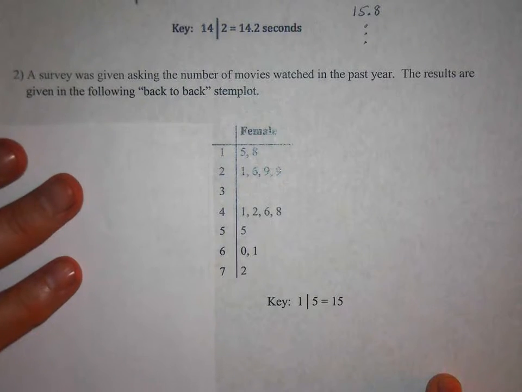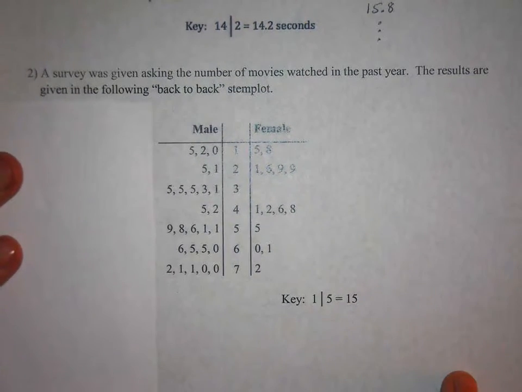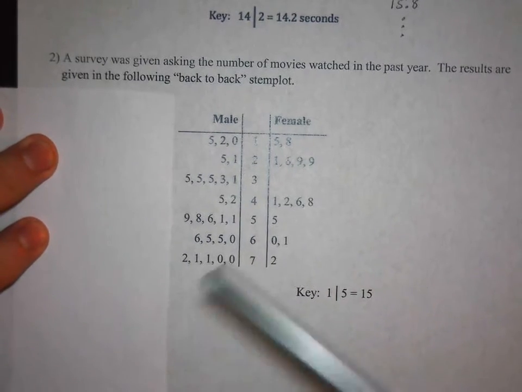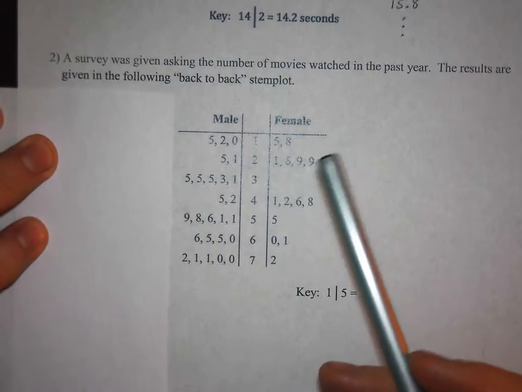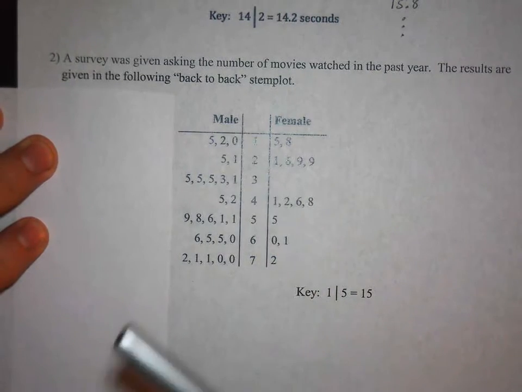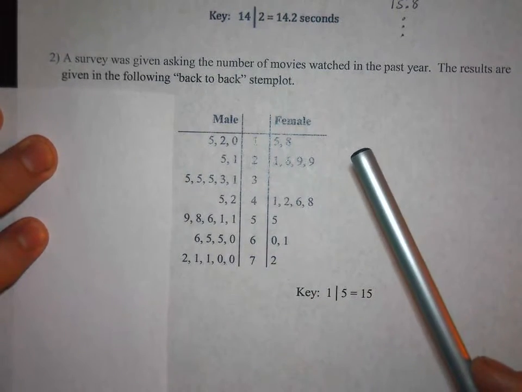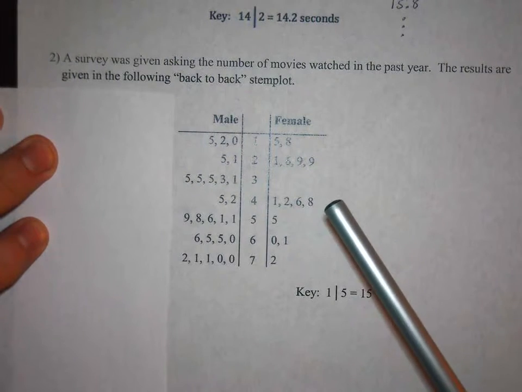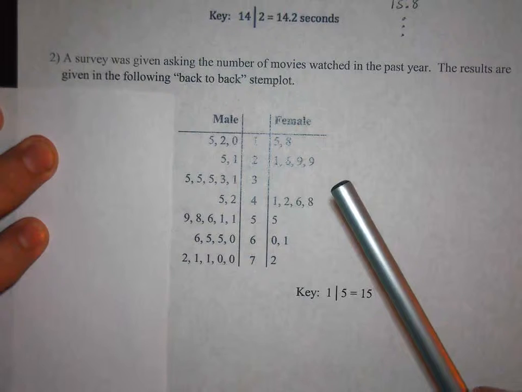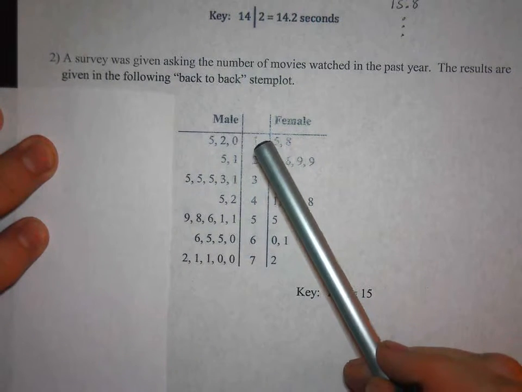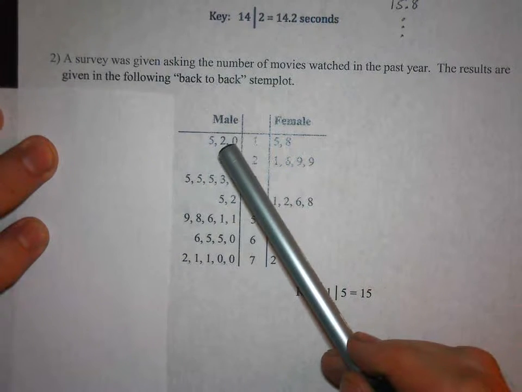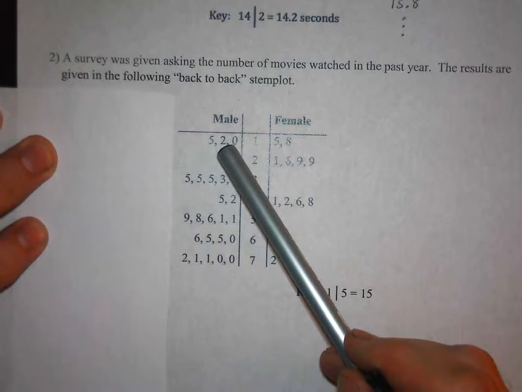Okay, and then on the other side, back-to-back stem and leaf, you also have the males. And it is very common to use the back-to-back stem and leaf when you have more than one category, like males and females, and you want to display them back-to-back to see how the two distributions may compare. Okay, so 1, 0, so there's a male that watched 10, 1, 2, there is a male that watched 12, and so on.